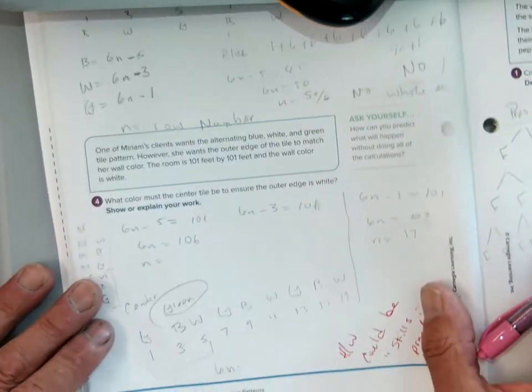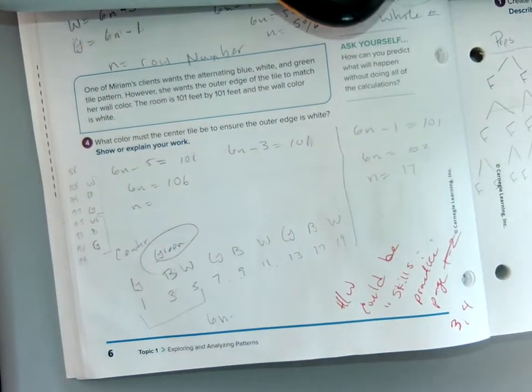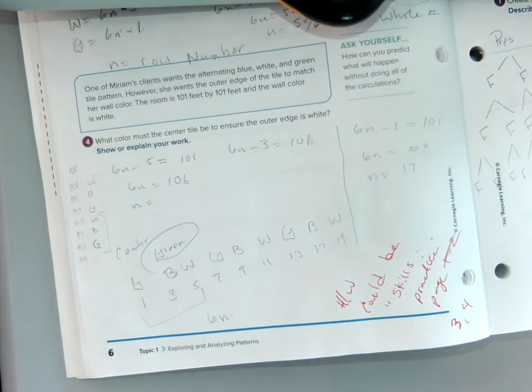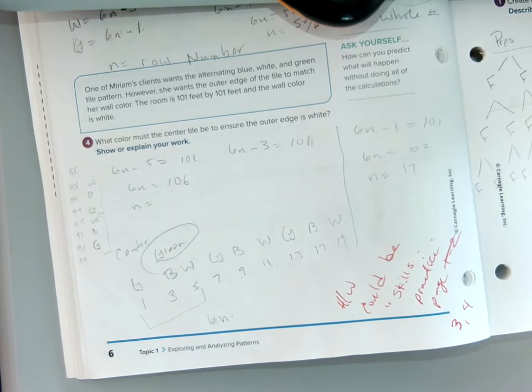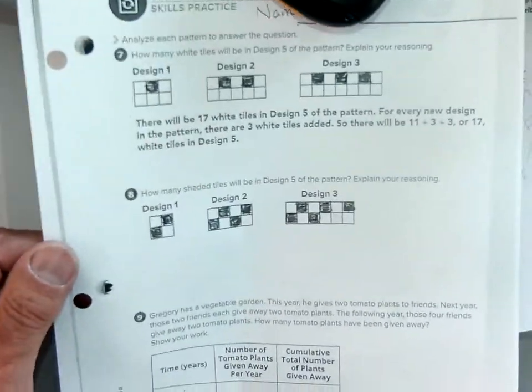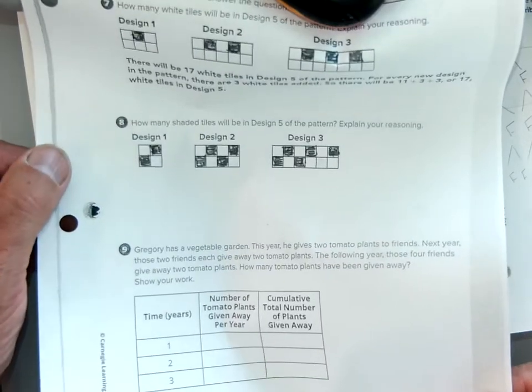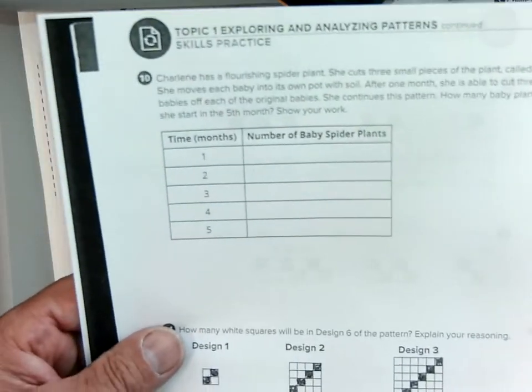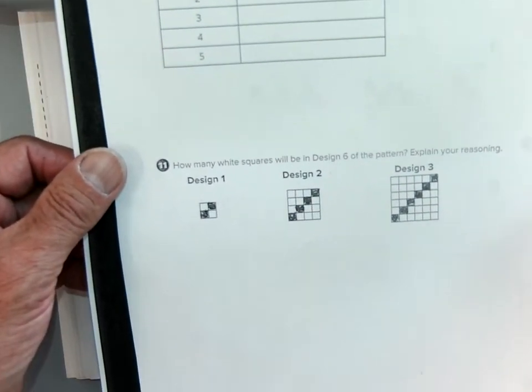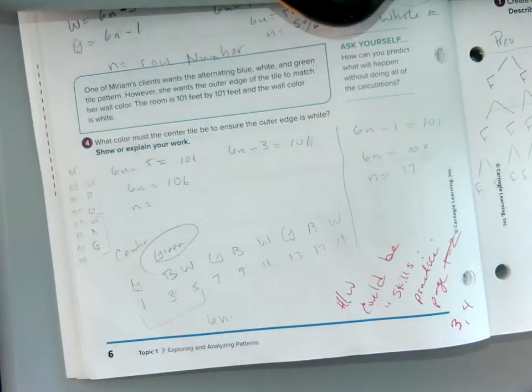Our homework today is skills practice, so it was a worksheet. The worksheet looks like this. So here's the worksheet, and here's the back side of the worksheet. And that is due tomorrow. Okay, that's what I have.